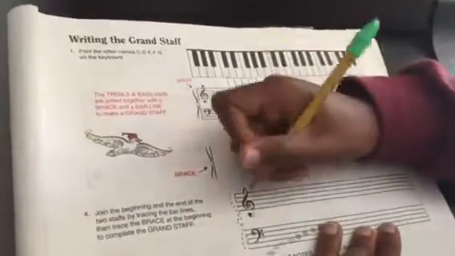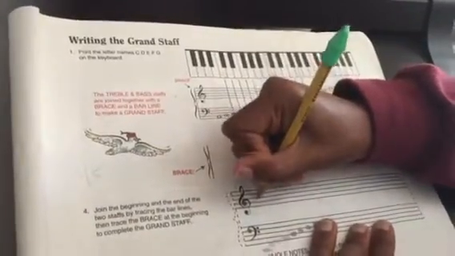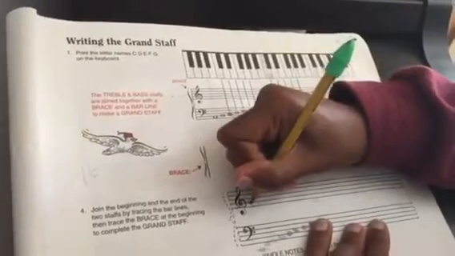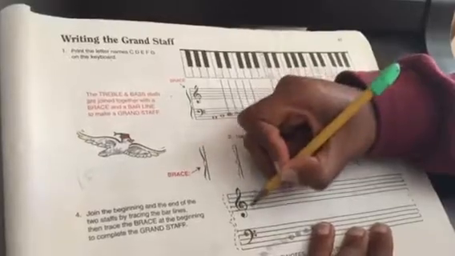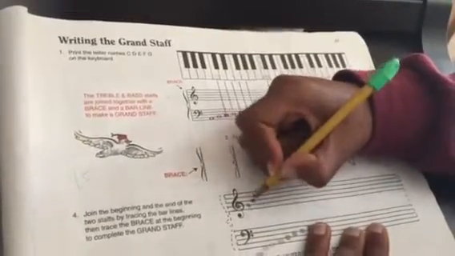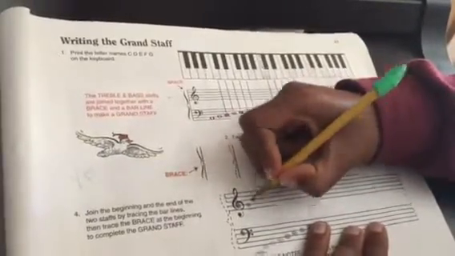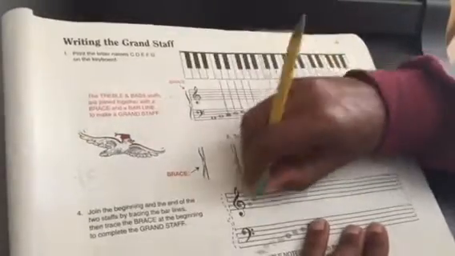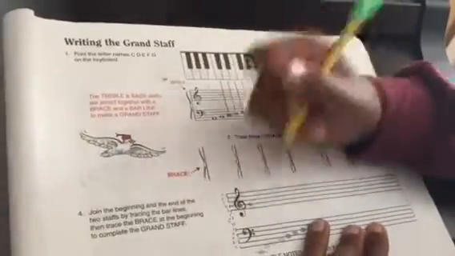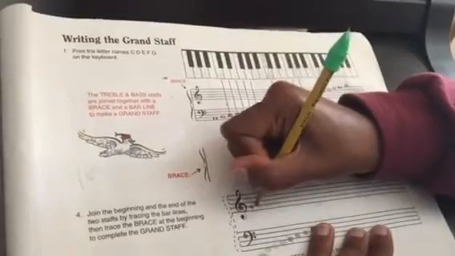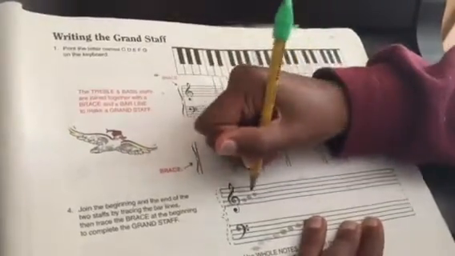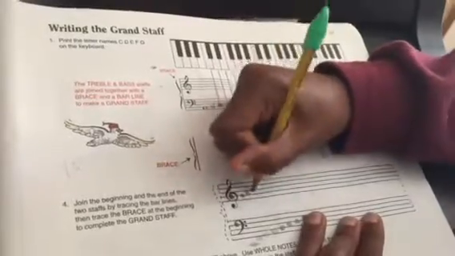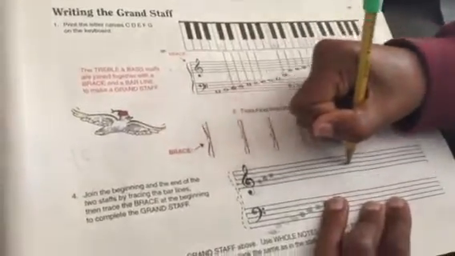Sometimes if you forget where a note is, like if you don't know what this note is, you can always come back to the line G and count your way up. The letter that comes after G is A and then B. So you would count like this: G, A, B. But it's always easier to remember. So B will always be the middle line.